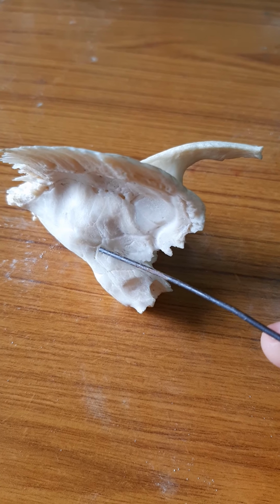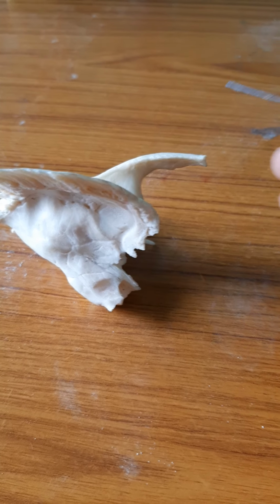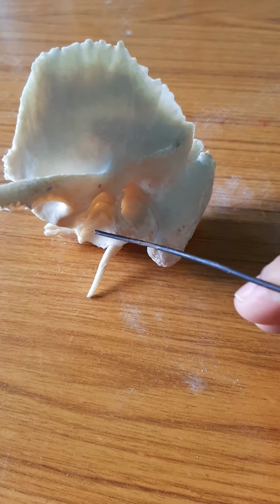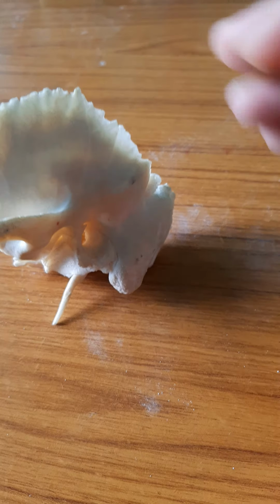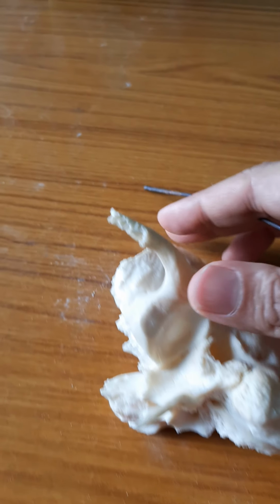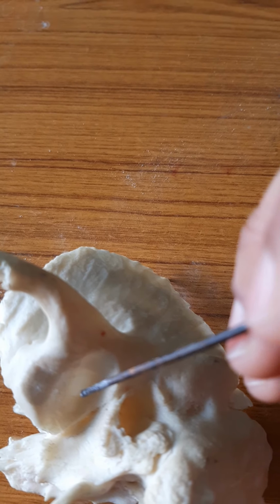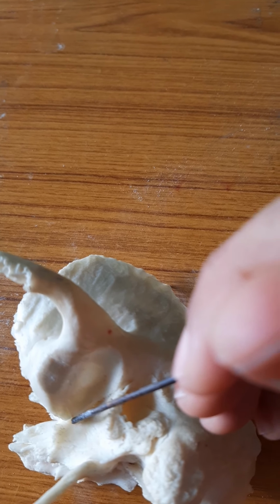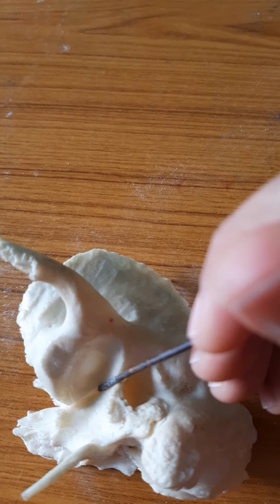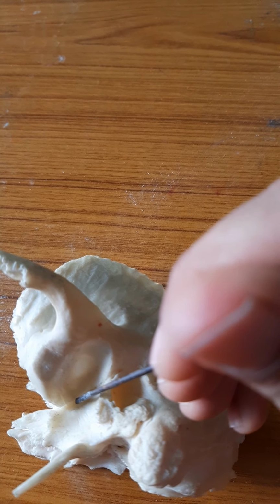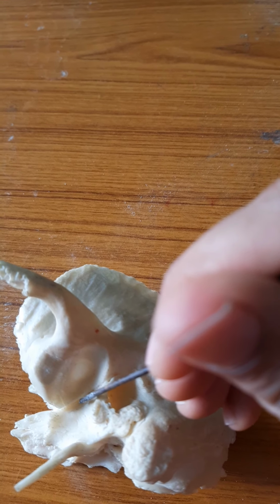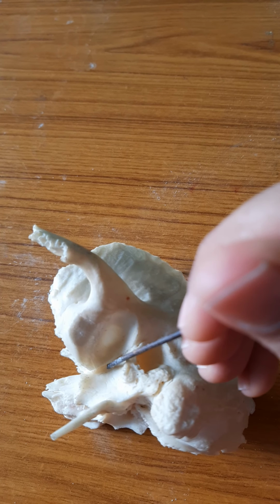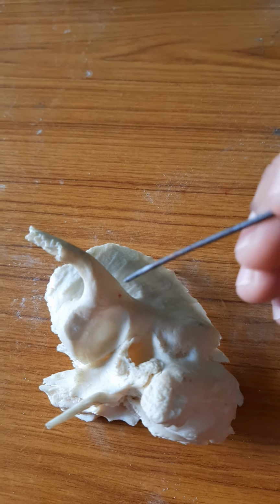Now this tegmen tympani takes a curve and it passes in between this fissure. What is this fissure known as? If you can see, this fissure lies between the squamous part of the temporal bone and the tympanic plate. So this is the squamotympanic fissure. But when the tegmen tympani enters in between them, this squamotympanic fissure is divided into squamopetrosal and petrotympanic fissure.